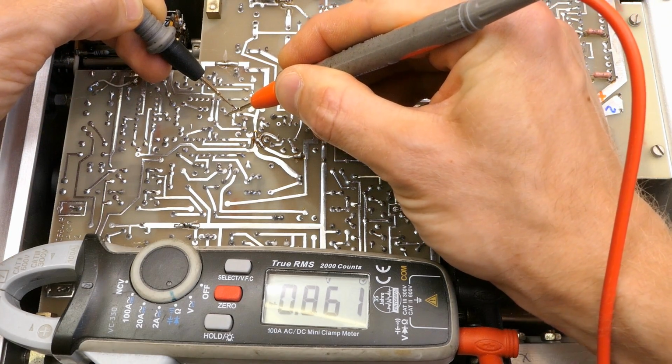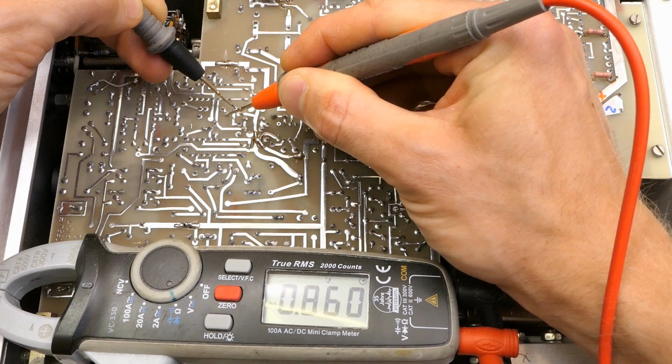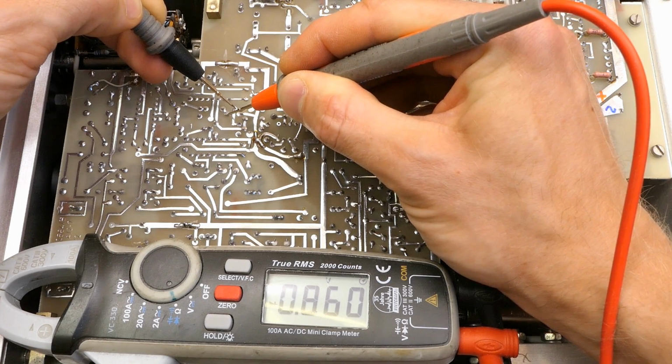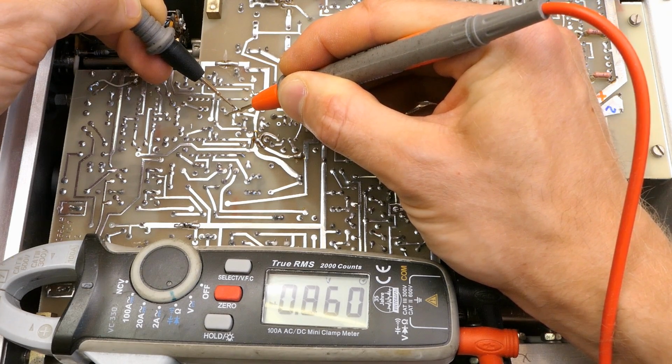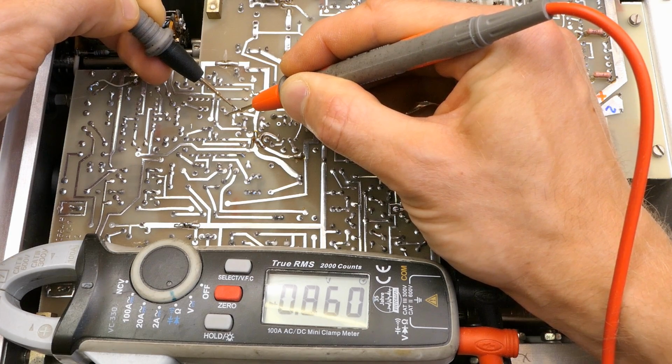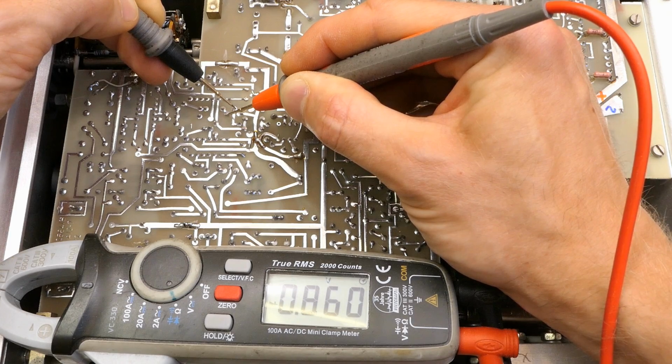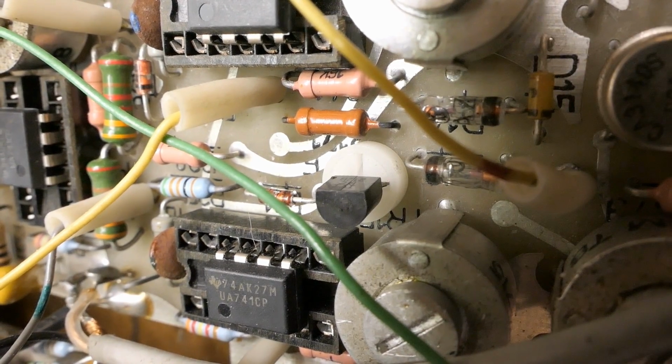And emitter to base, 0.86 volts. This is a little bit too high, this is sort of suspicious. 0.7 something would be still sort of okay, but over 0.8 is strange. I think I'm going to desolder it.